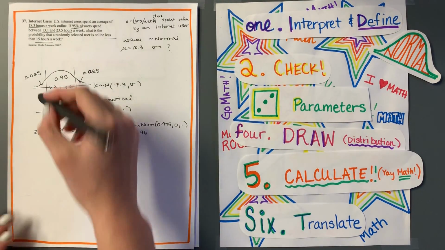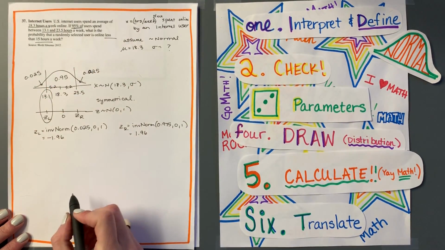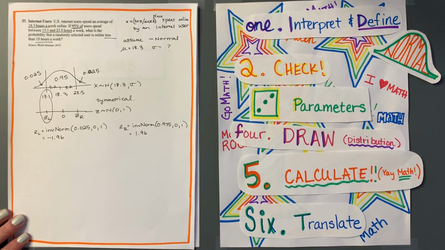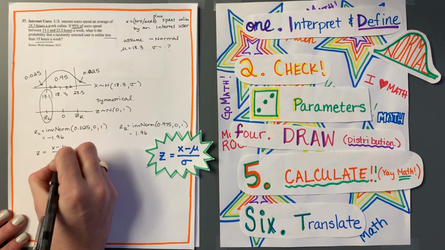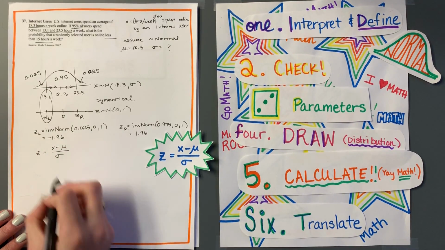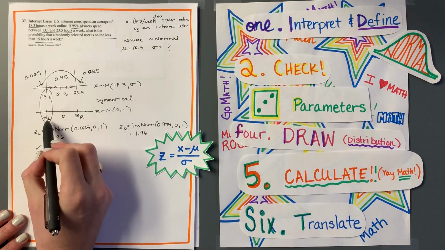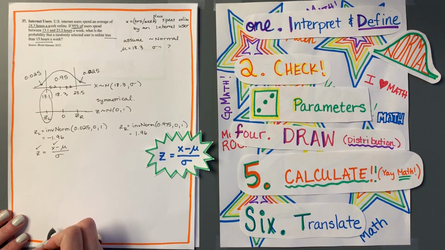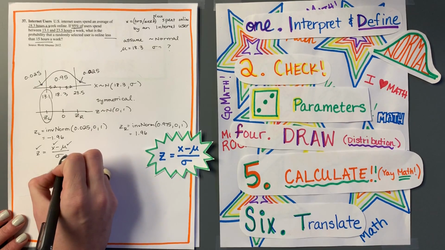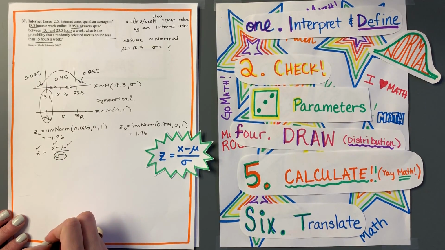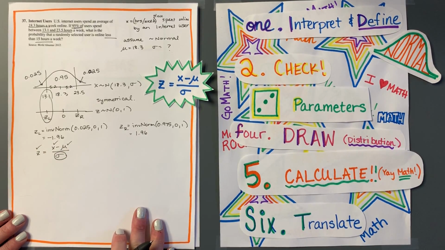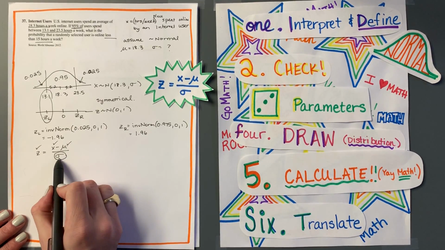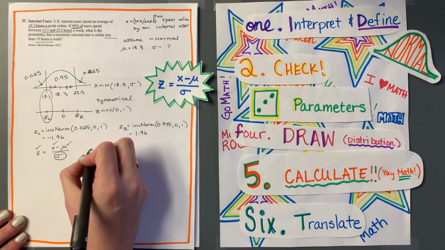So I think what I'm going to do is I'm going to work with this. So what I know is this formula here. I know that z is equal to x minus mu divided by sigma. I know z. I know the x related to that z. I know mu. I don't know sigma. So what I'm going to do is plug in the values I know because I now know 3 of the 4 values. That means I'll be able to find the 4th.